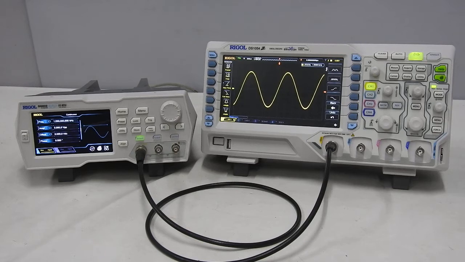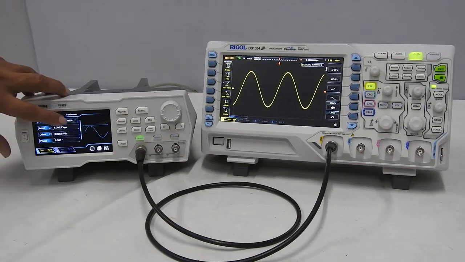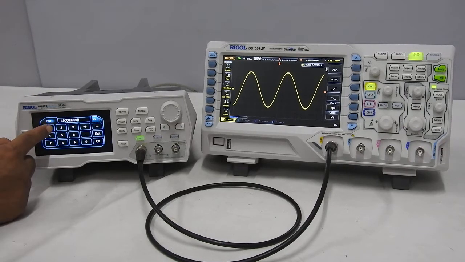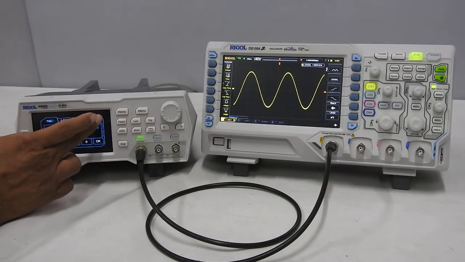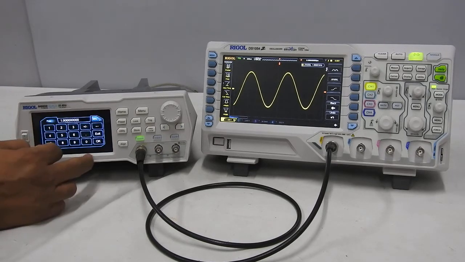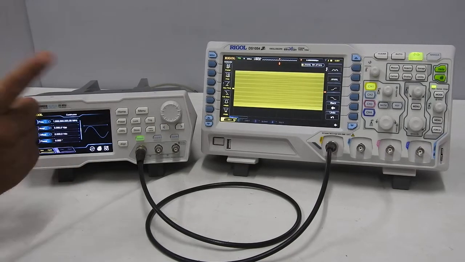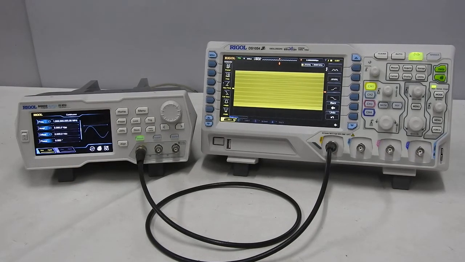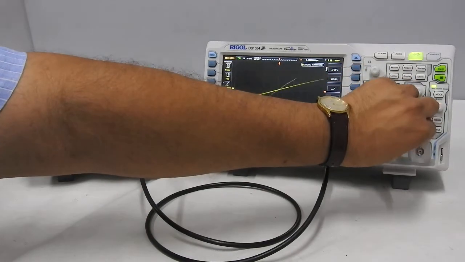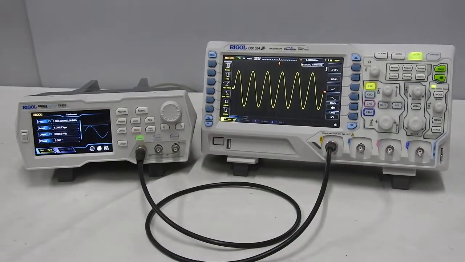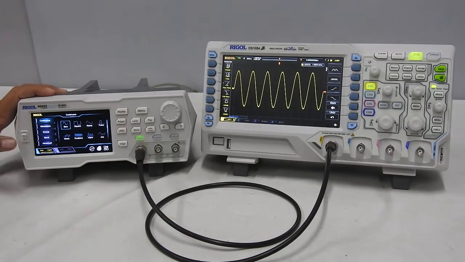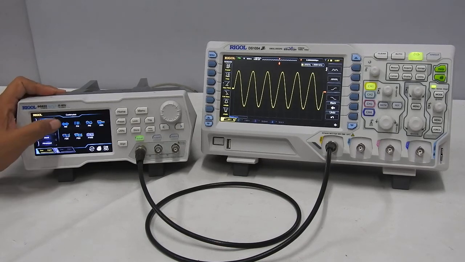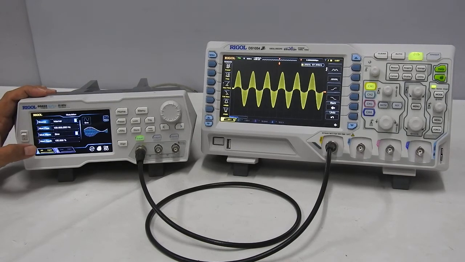We all know that in amplitude modulation the carrier frequency is the higher frequency. So I will select this to 1 megahertz. I have selected 1 megahertz. So this is my 1 megahertz carrier signal that I am having. Now I will have to go again from home to the modulation menu. I have selected amplitude modulation.